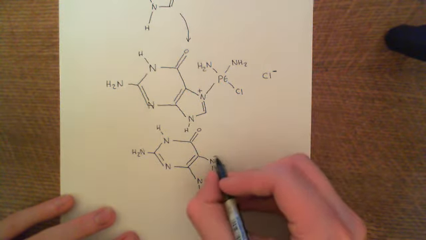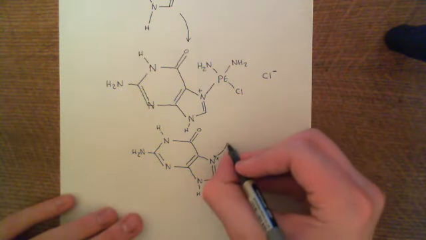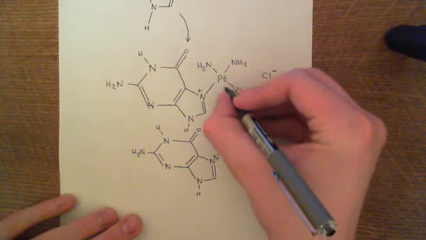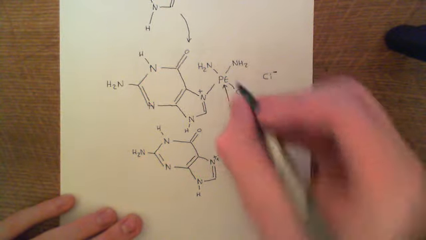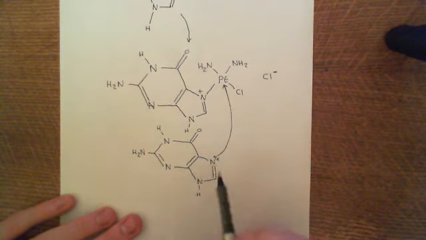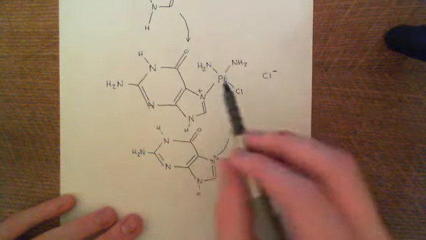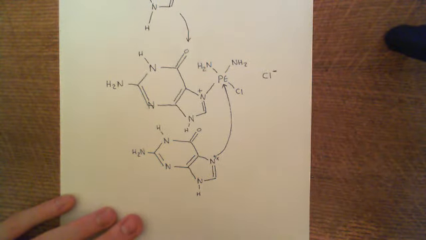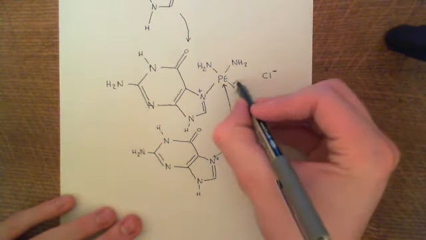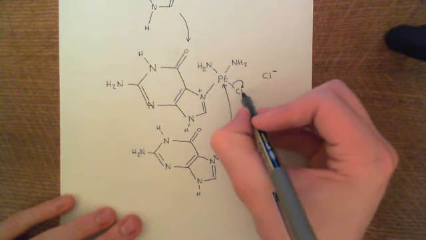Right, now this N7 nitrogen here has a lone pair of electrons. So again, what it can do is it can nucleophilically attack the platinum, forming a covalent bond with that platinum, where the nitrogen has donated both of the electrons. So the nitrogen has effectively given the platinum an electron, meaning that the nitrogen gains a positive charge, the platinum is going to temporarily gain a negative charge, but then what will happen again is that both of the electrons in this bond will go to the chlorine atom.